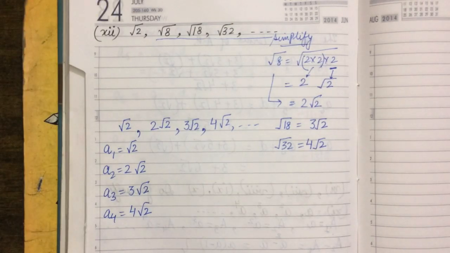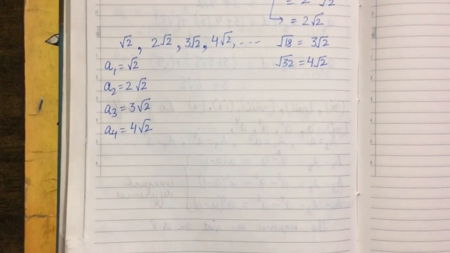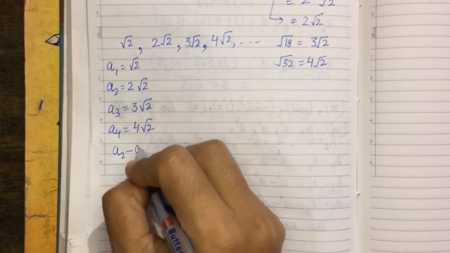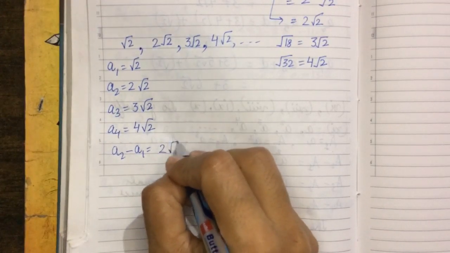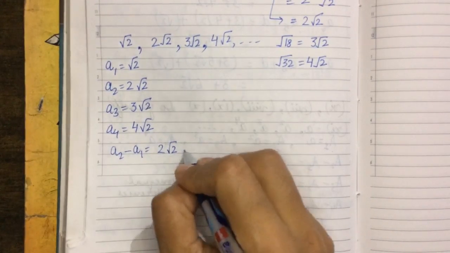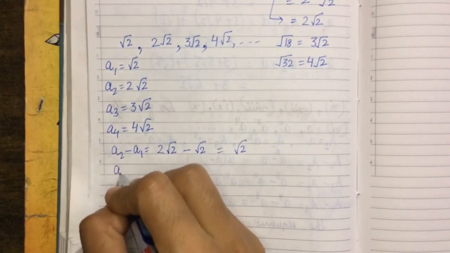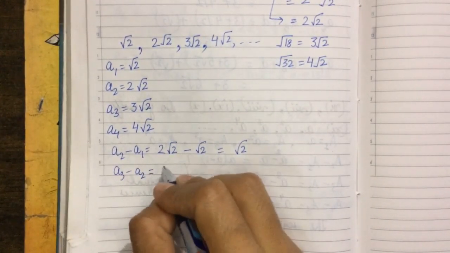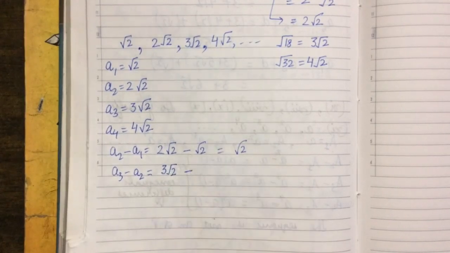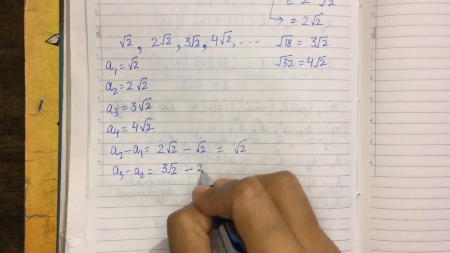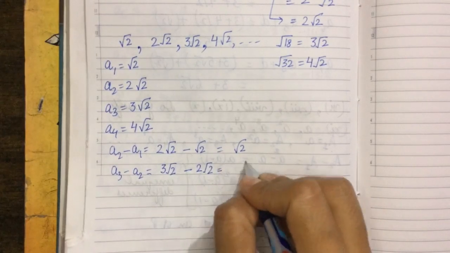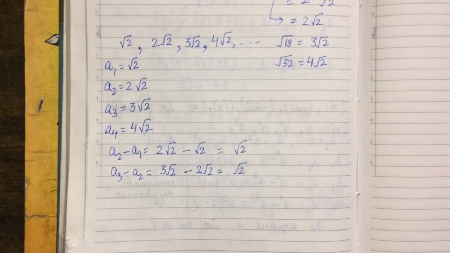Again, we have to show our work before we give the answer. So let's look at the difference between consecutive terms. Taking the first two, 2 times square root of 2 minus square root of 2. This will be root 2. Third minus the second one: 3 times the square root of 2 minus 2 times the square root of 2. This again is square root of 2.